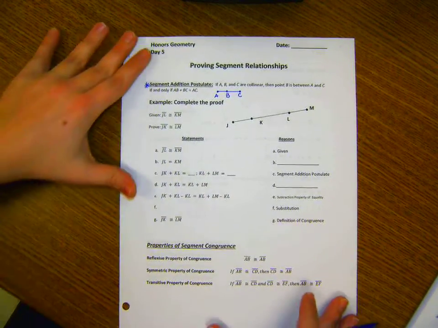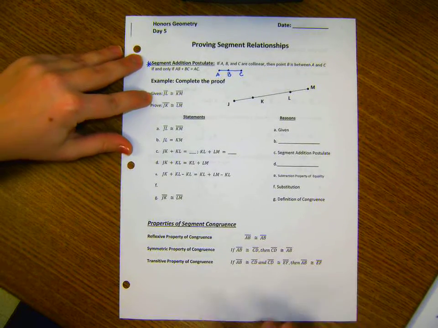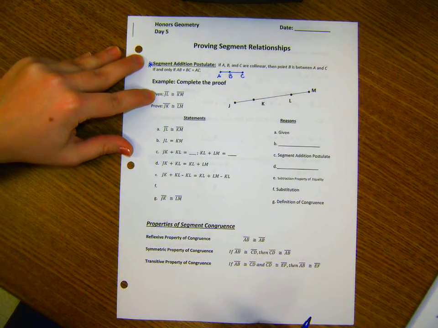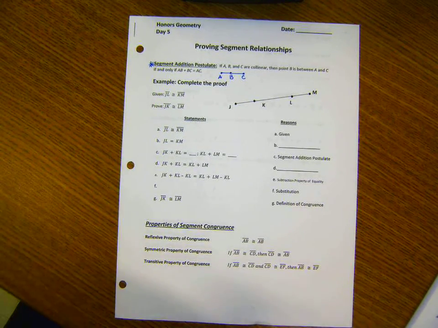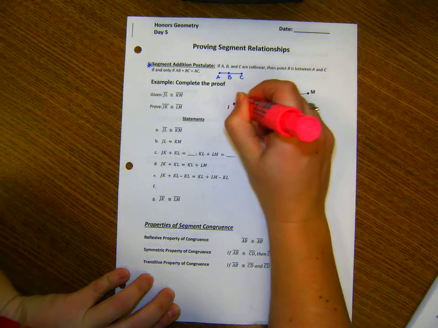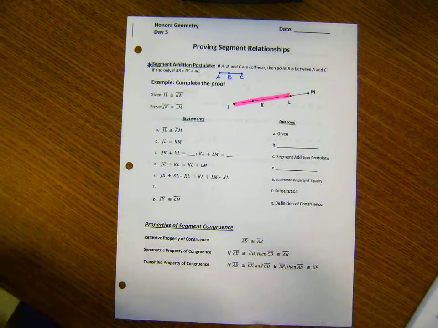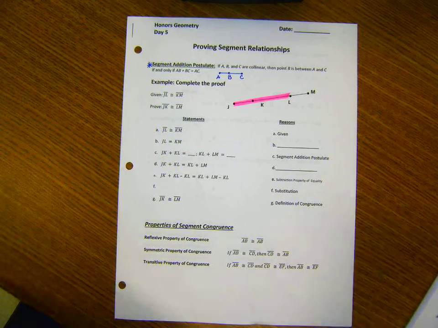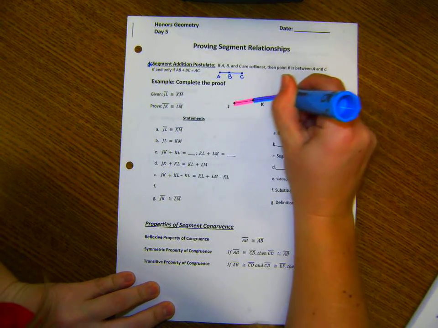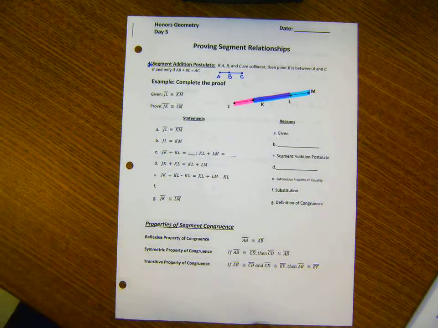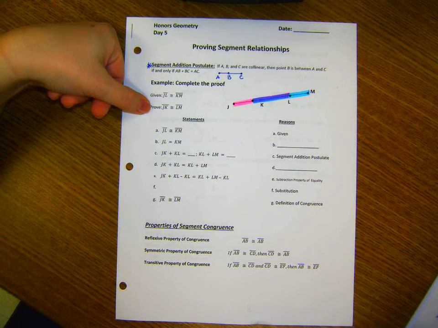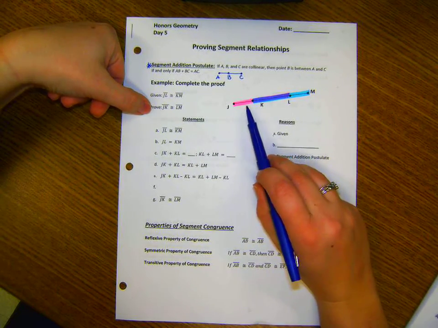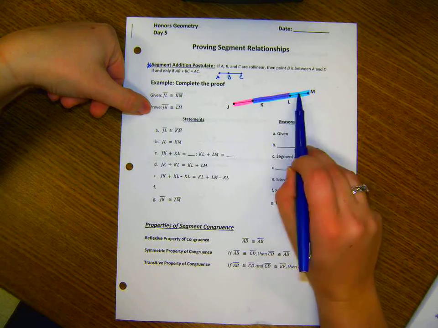For this proof, we're just going to fill in the blanks. We've been told that segment JL is congruent to segment KM. I'm going to highlight them so you can see each segment easier. I'm going to use pink for JL and blue for segment KM, and the purple part is where they overlap. What we're trying to prove is that segment JK is congruent to LM. So we want to prove that the pink and the blue pieces are congruent to each other.